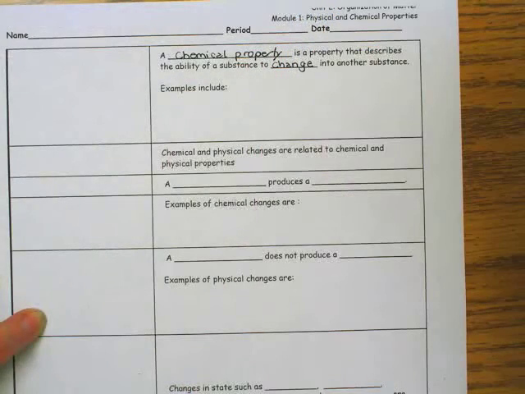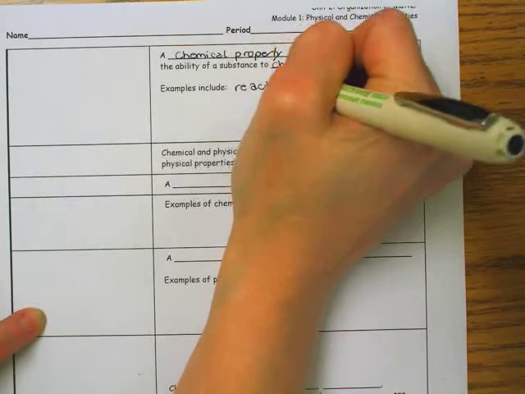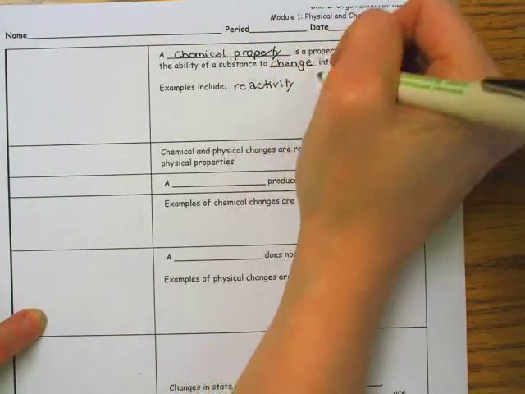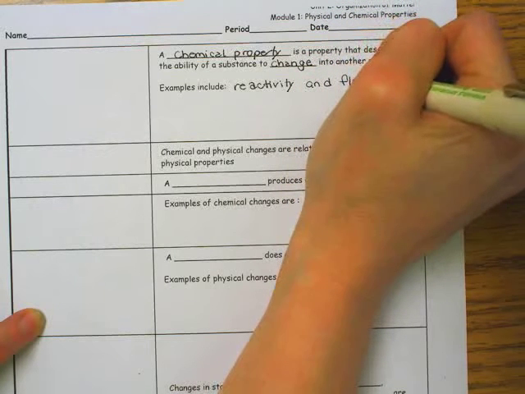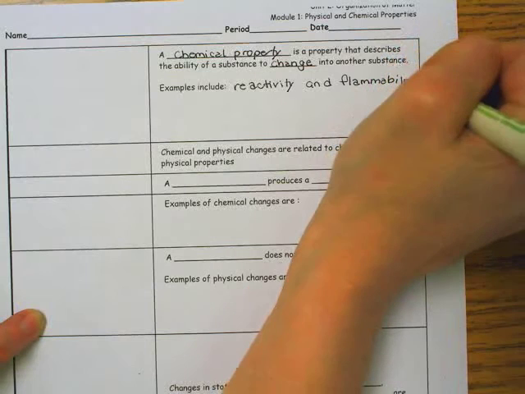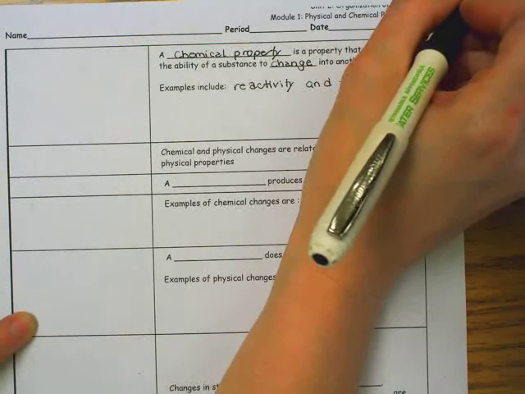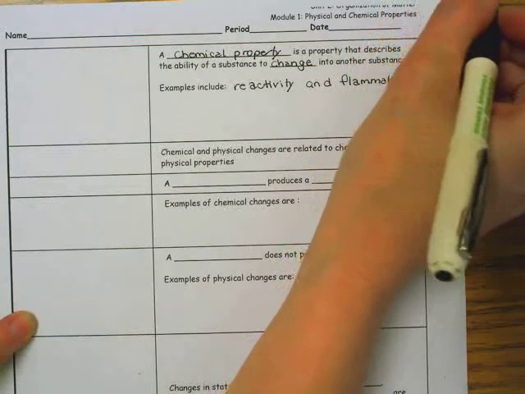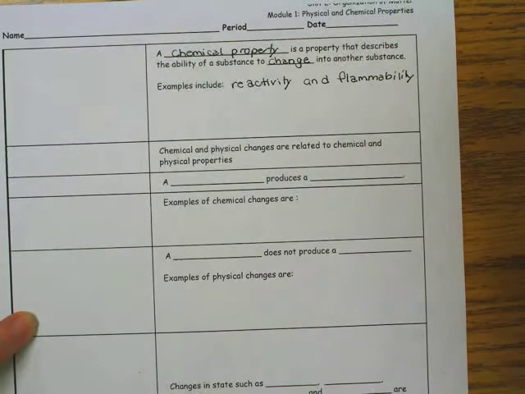Examples include reactivity and flammability. You can go ahead and pause the video and go ahead and write questions regarding chemical and physical properties for your notes.